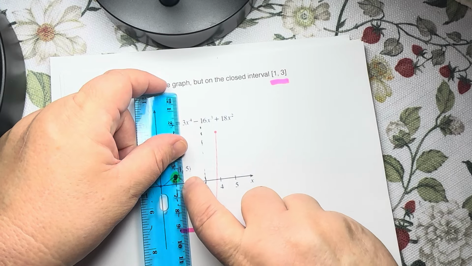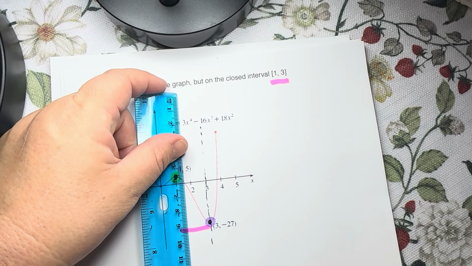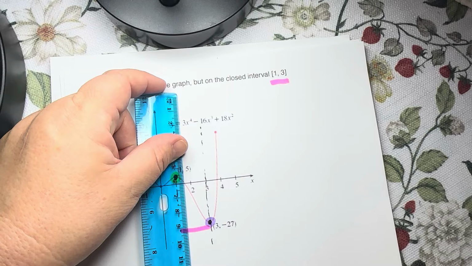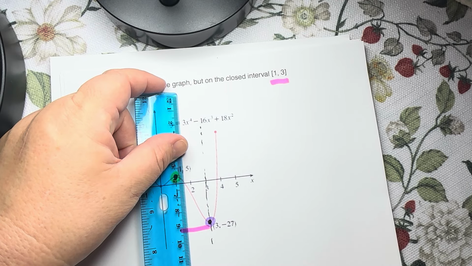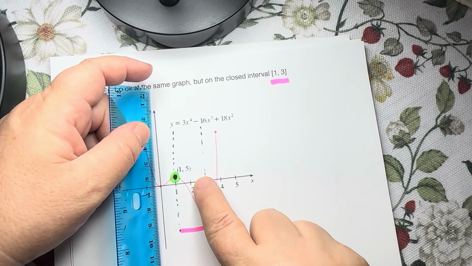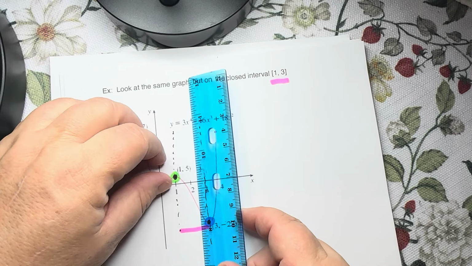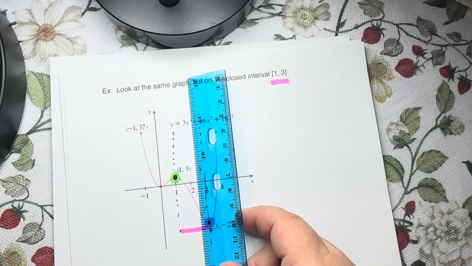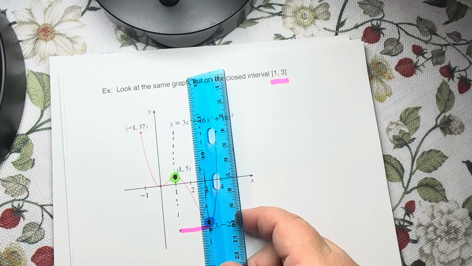Then the local max would be here at 1.5, and the slope is just going to be -1 or something like that. Same thing here. If instead of going all the way to 3, I'd gone to 2.5, our global min would be right there, and the slope wouldn't necessarily be 0.